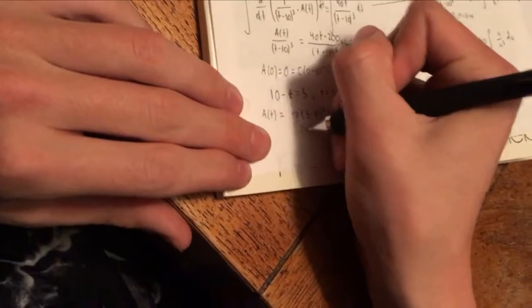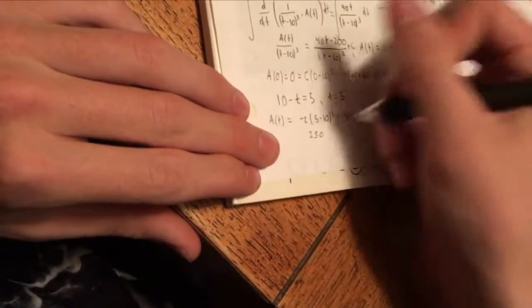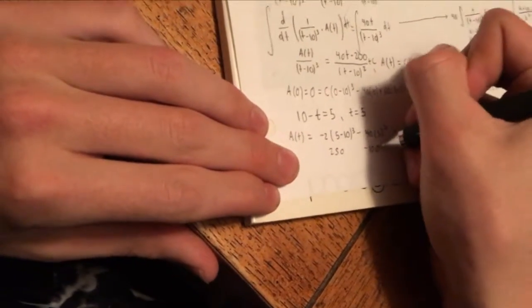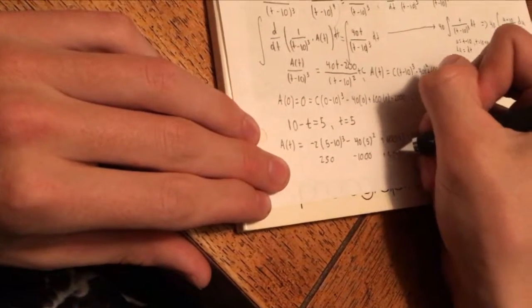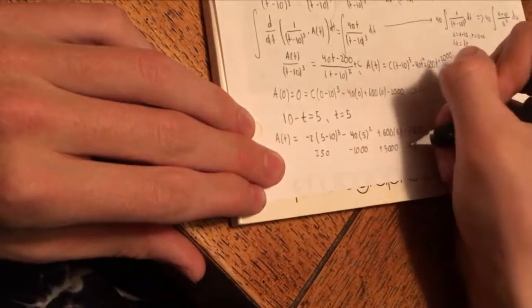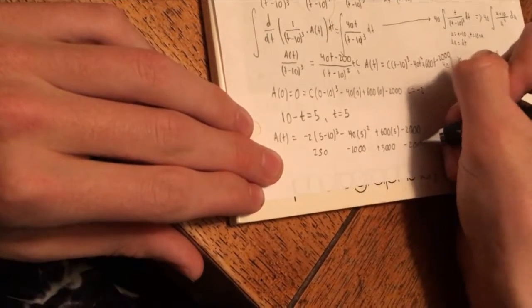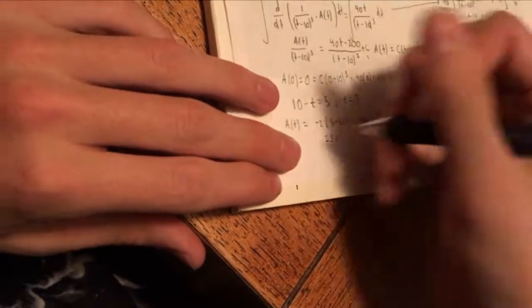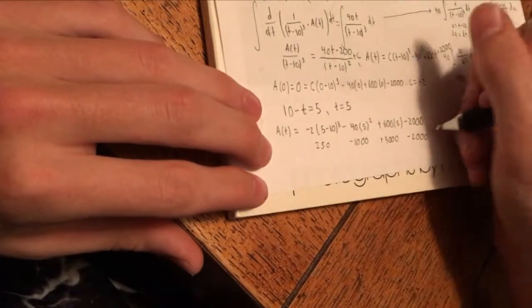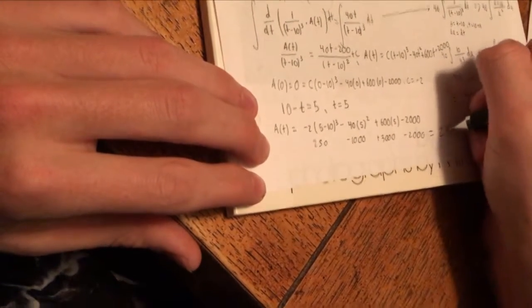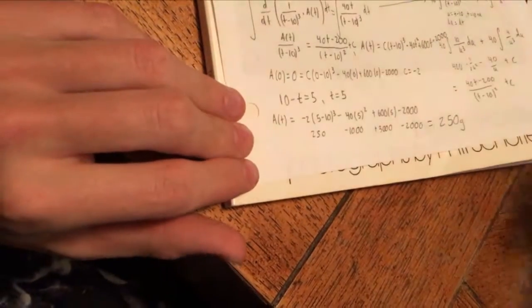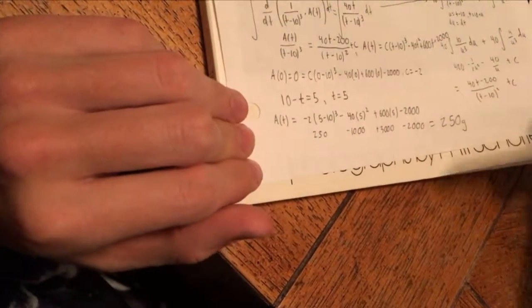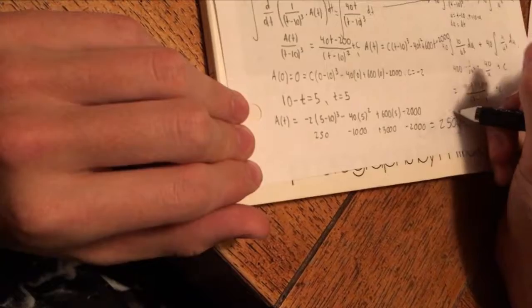This is going to be 250 minus 1,000 plus 3,000 minus 2,000, which is going to equal 250. So we will have 250 grams when there is 5 liters in the tank. There we are.